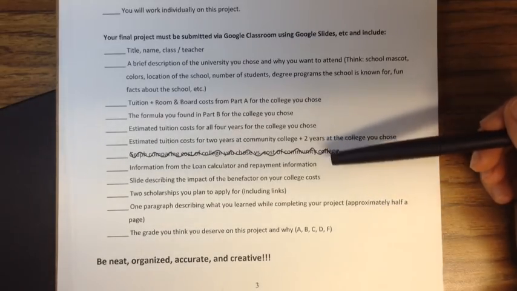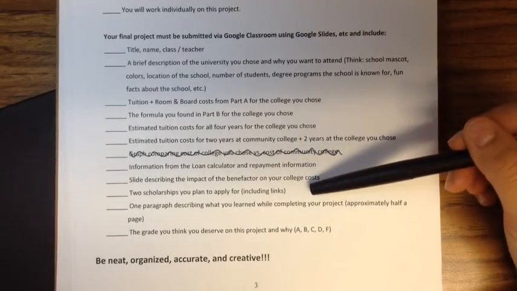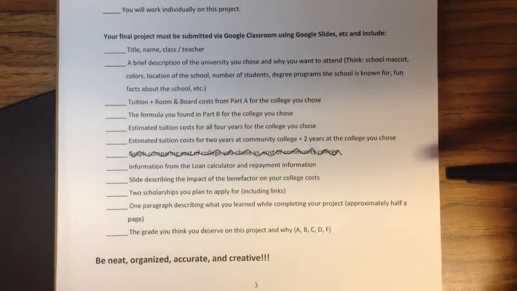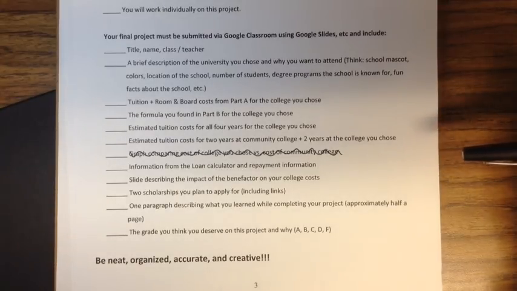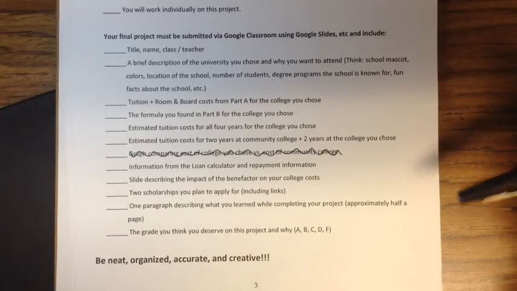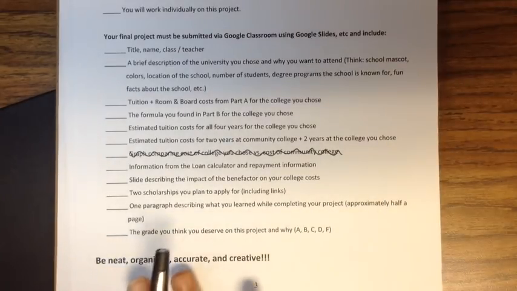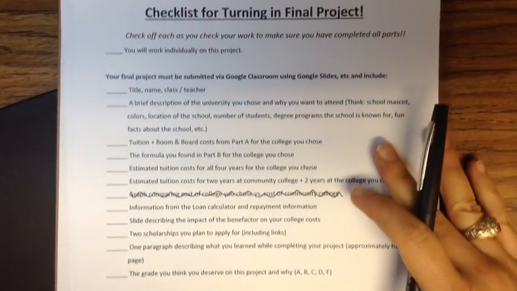So even though those are the numbers you got, in this 1 paragraph describing what you learned, or on the page telling me that it's going to decrease, maybe make a disclaimer and say, this is based on the data. However, I understand that the cost of college will probably increase as the cost of living and the cost of college tuition itself increases everywhere. Make sure that this project is neat, organized, accurate, and creative, specifically the accurate part. Okay? This is your final project. This counts as a test grade.